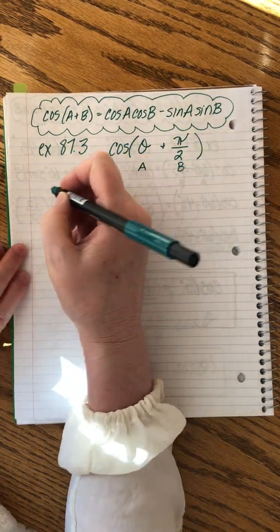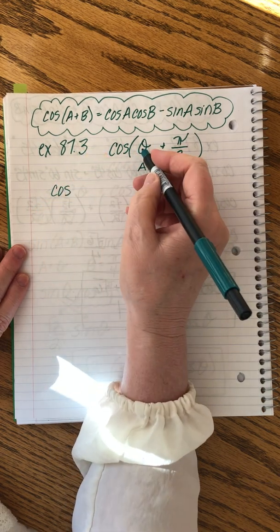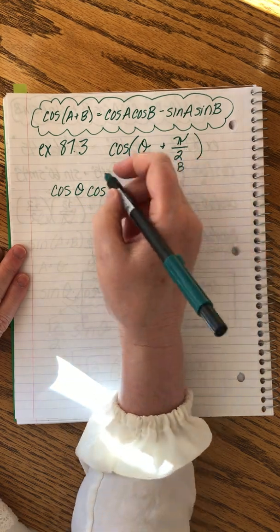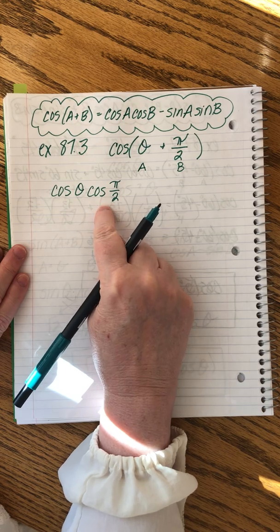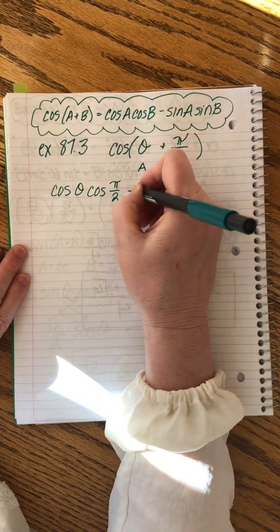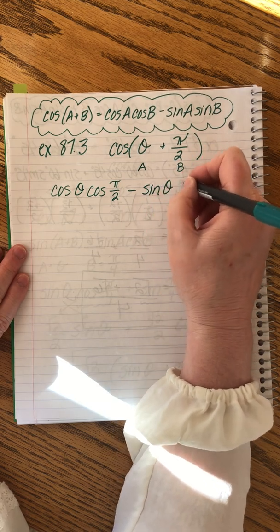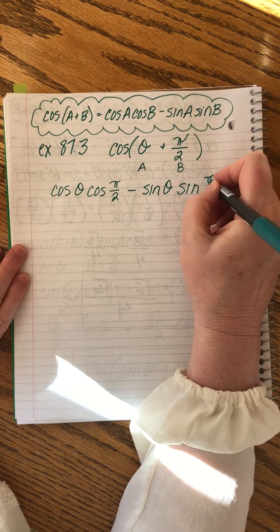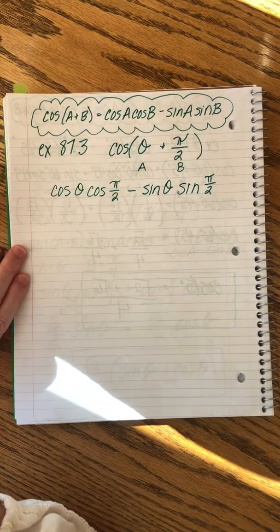Okay, so cosine of A is theta. Cosine of B is pi over 2. I'll get that value off my unit circle in the next round. Minus sine of A, that just stays theta. Sine of B is pi over 2. Unit circle. Okay. Now I'm going to do that.